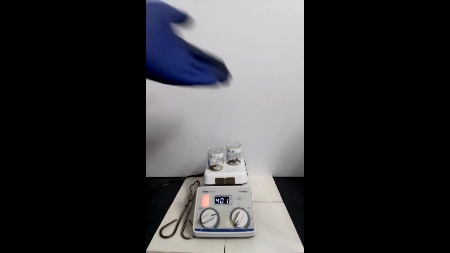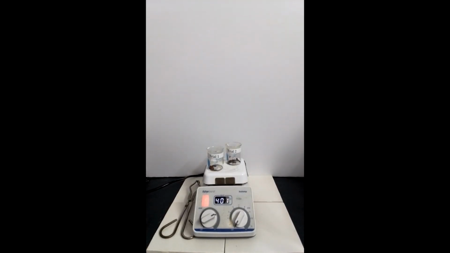Here are two 50 milliliter beakers containing copper that was obtained after washing it with DI water. They've been heated on this hot plate for several minutes to ensure that all of the water has been removed from the solid.